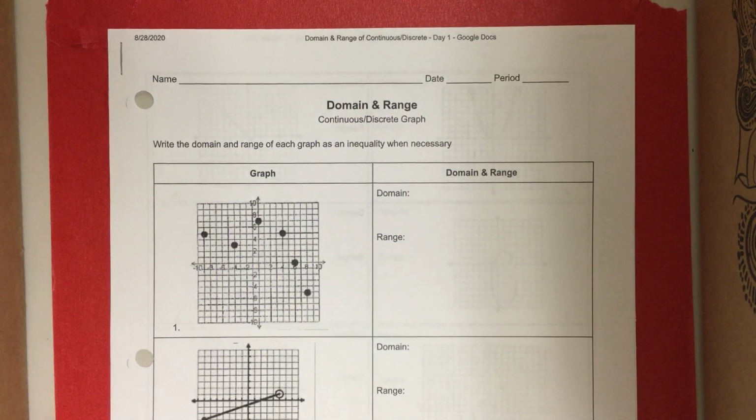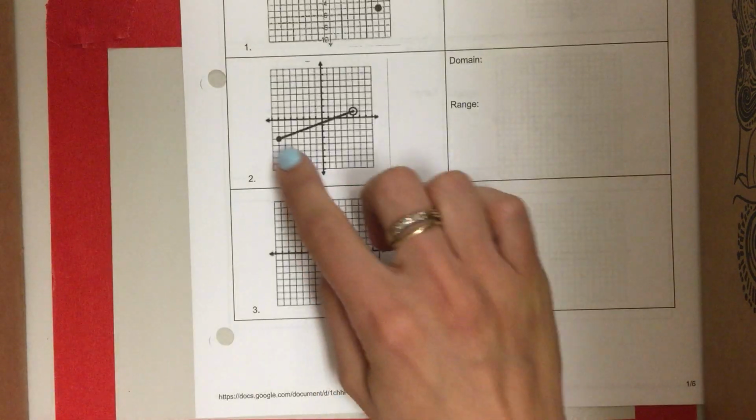We're going to be talking about the domain and range of both a continuous and discrete graph. I want you to take a quick second. What does it mean to be a continuous graph, and what about a discrete graph? Alright, well, continuous, meaning you can trace the whole graph without picking up your pencil, right? Something like this.